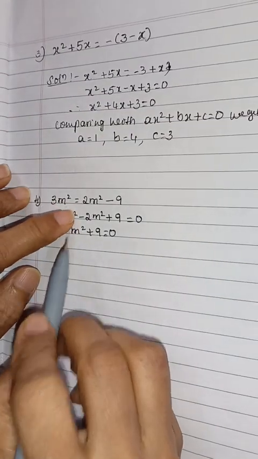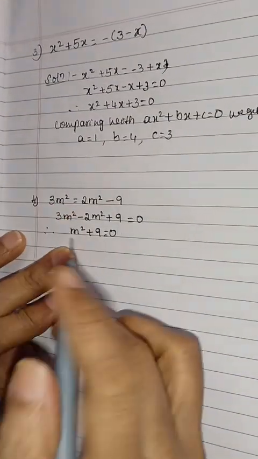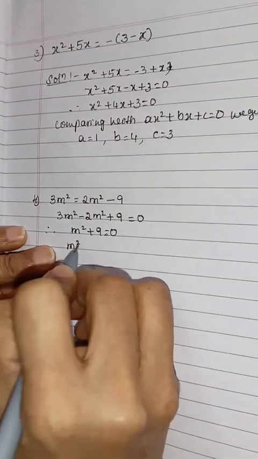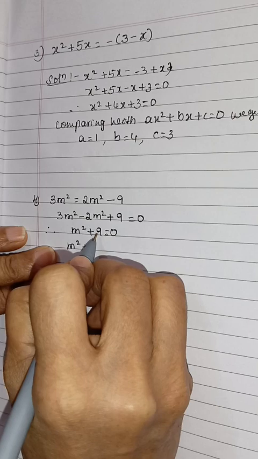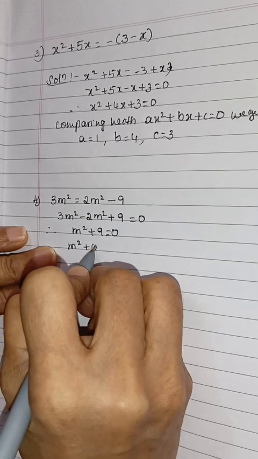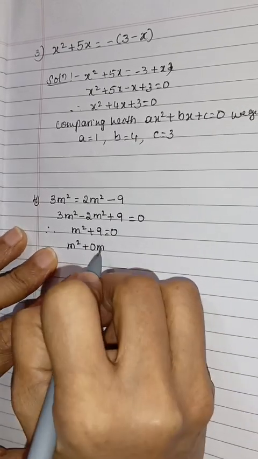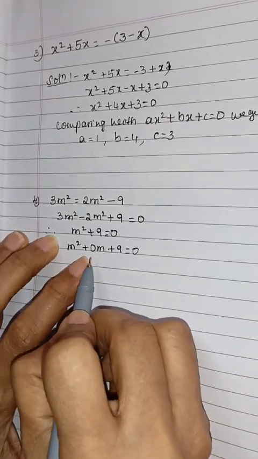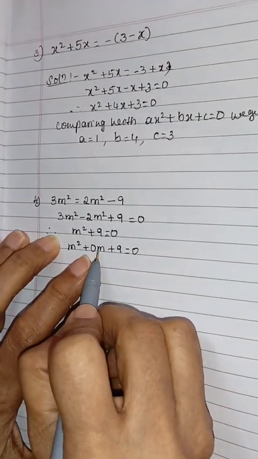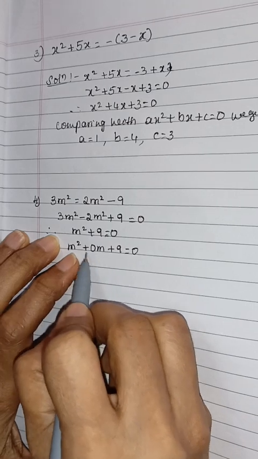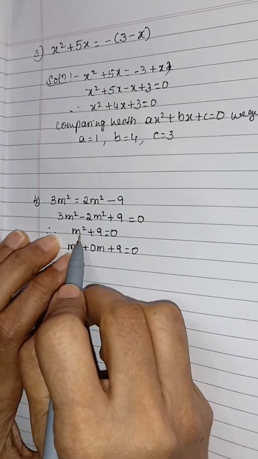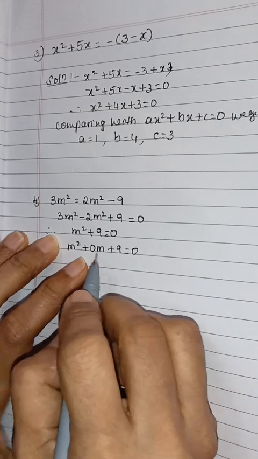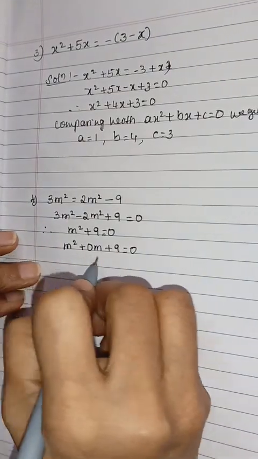Therefore this equation we have to write in this way. See, m square plus, the next m term is not there, so we have to use 0m plus 9 equal to 0. If you use 0m, m multiplied by 0 means 0, fully 0. That's m square plus 9 equal to 0, that only remains.